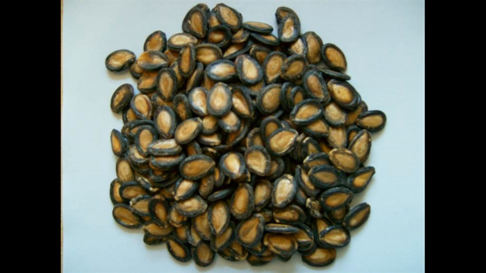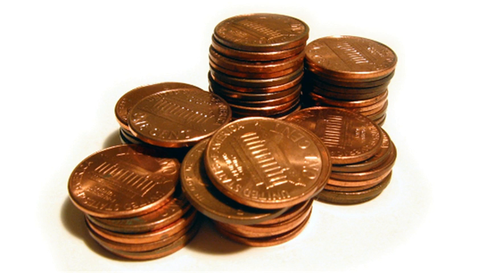A mole of watermelon seeds would be found inside a melon slightly larger than the moon. Avogadro's number of pennies would make at least 7 stacks that would each reach to the moon.